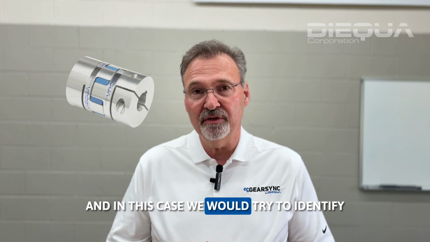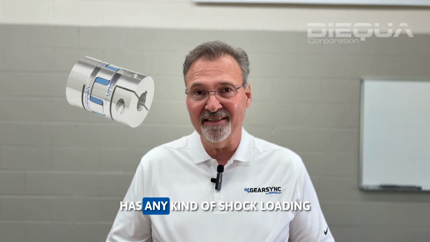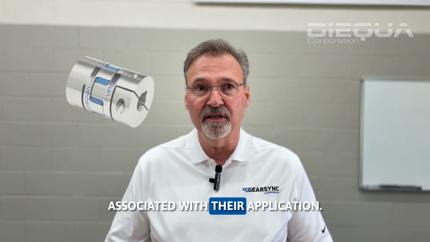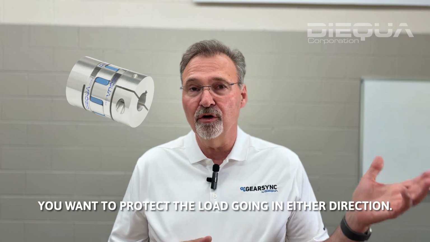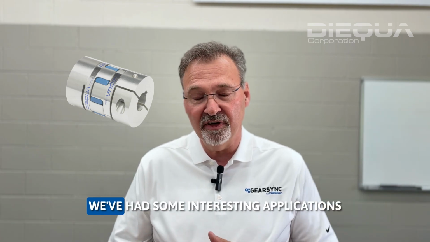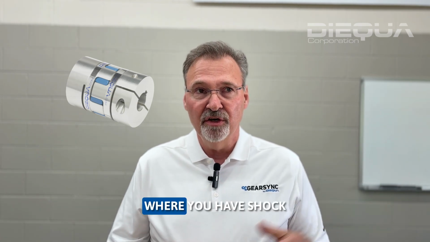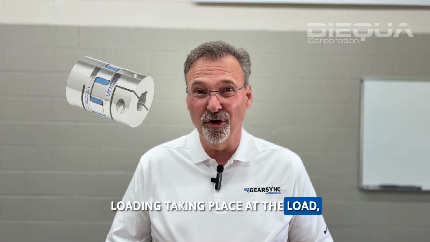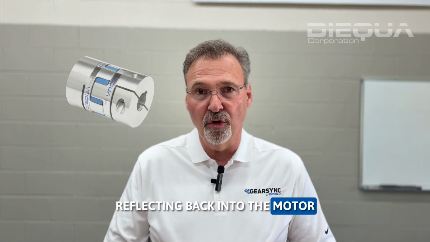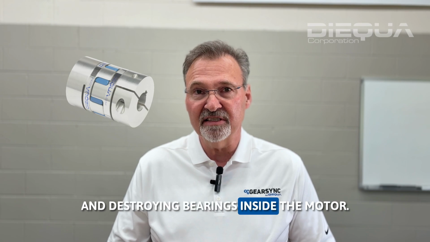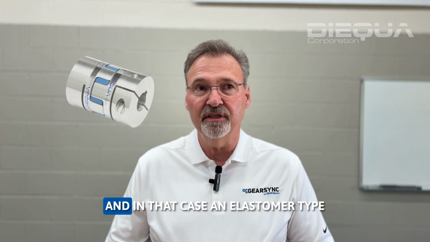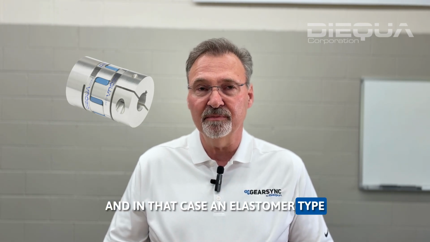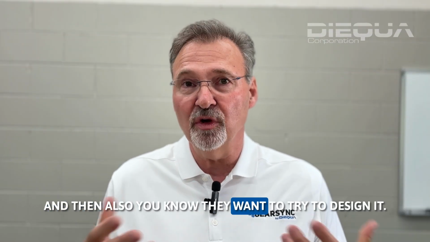In this case, we would try to identify whether that customer has any kind of shock loading associated with their application. If there's shock loading, you want to protect the load going in either direction. We've had some interesting applications where you have shock loading taking place at the load, reflecting back into the motor and destroying bearings inside the motor. So either way, we need to understand what they're trying to do, and in that case, an elastomer type coupling would be most appropriate. And then also, how they want to design it.